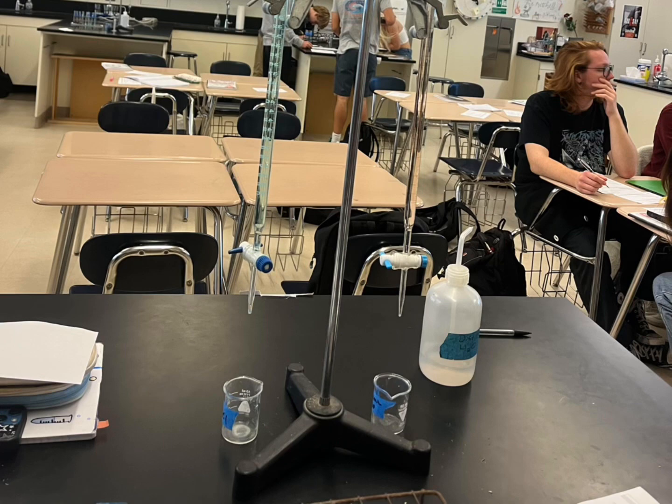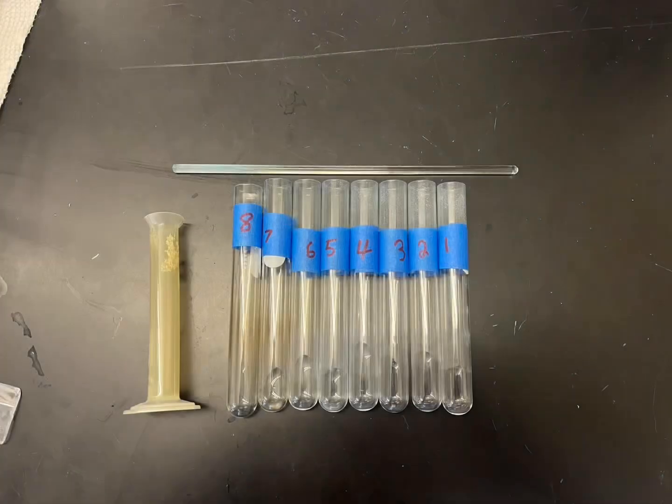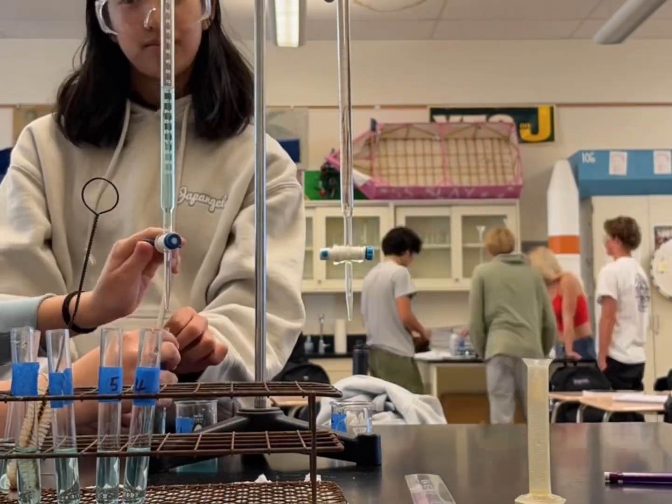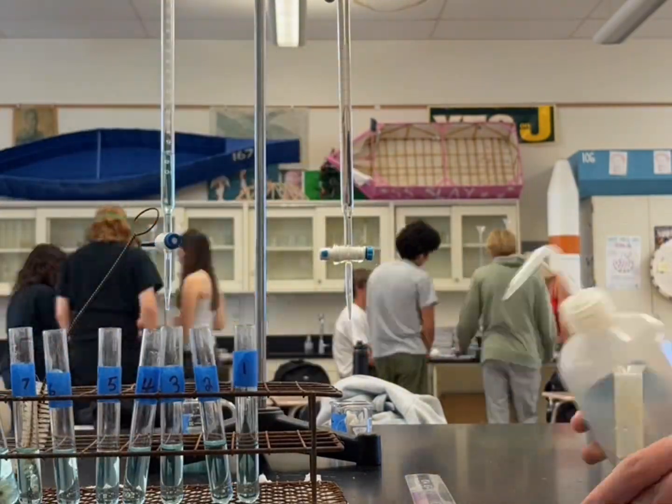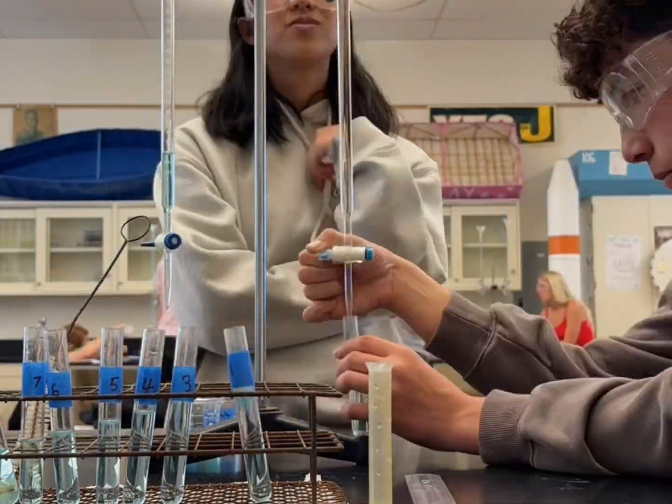For this lab, we used 2 burettes, 1 stirring rod, 8 test tubes, a graduated cylinder, 2 beakers, 2 funnels, and a test tube rack. We first started by cleaning all the lab equipment with distilled water to prepare it for the lab. We then filled 1 burette with KOH and the other with CuSO4.